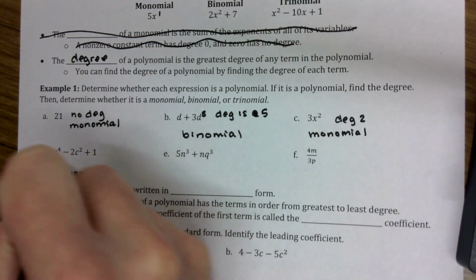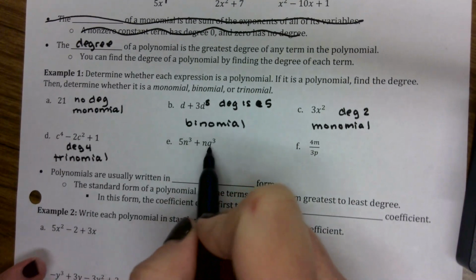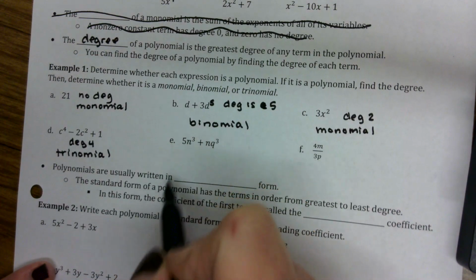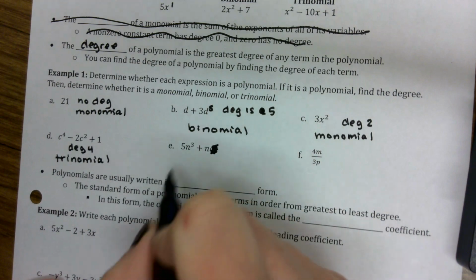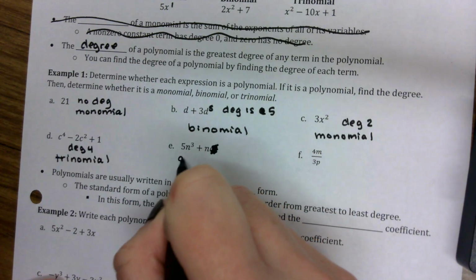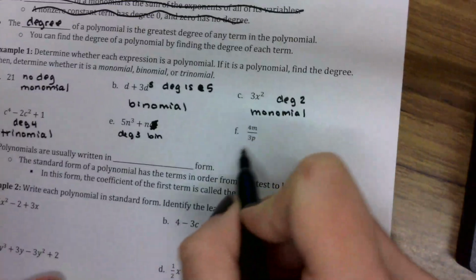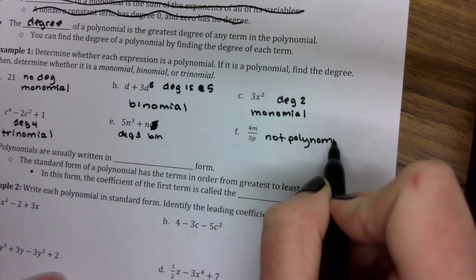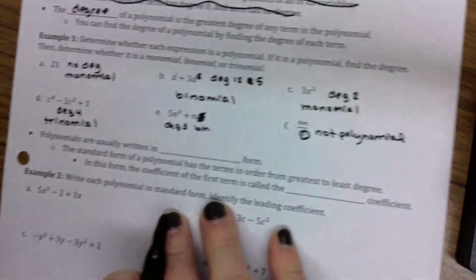Your highest degree is 4. This is a binomial, okay? We're not going to have multiple letters and multiple degrees in the math that we are using, so let's just focus on n. Your highest degree is 3. You're a binomial. And here, you are not a polynomial. Not because 3 is in the denominator, because p is in the denominator. That's not going to happen.